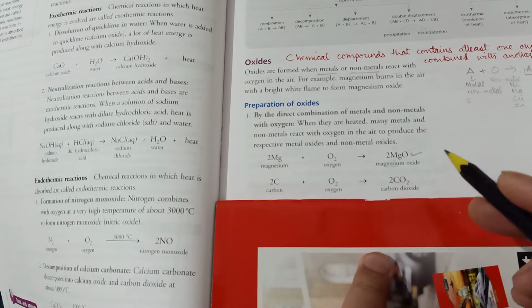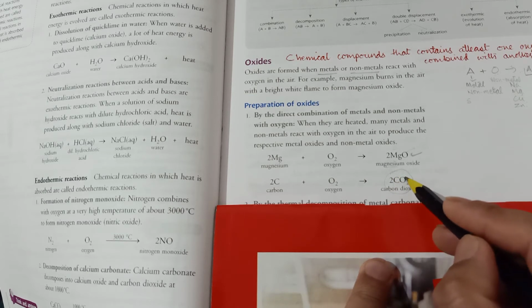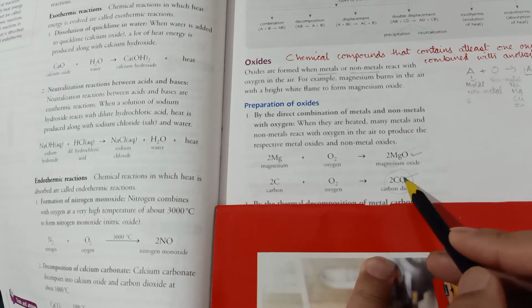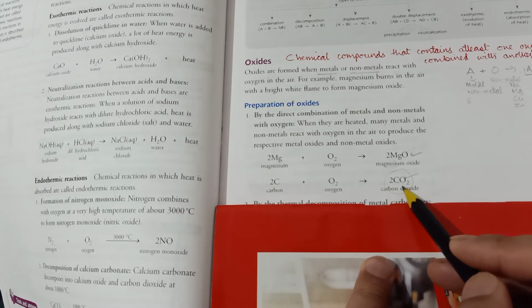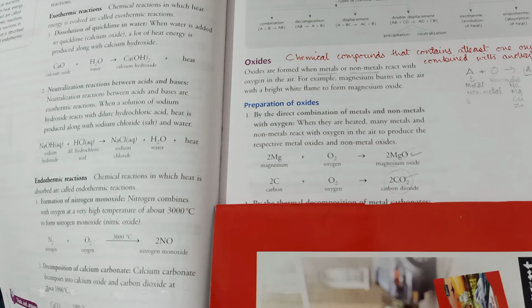This is a compound of carbon and contains 2 oxygen atoms. Since one of the elements is oxygen and the other is non-metal carbon, this is also an oxide, an oxide of carbon. The oxide of carbon formed over here is carbon dioxide. So this method is called direct combination of metals and non-metals with oxygen.